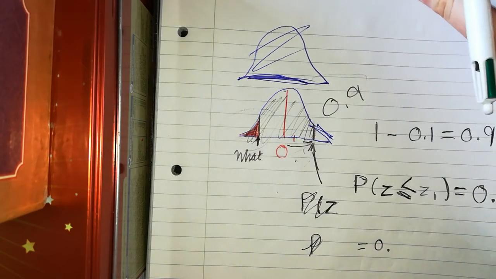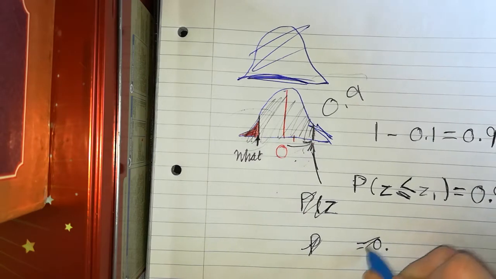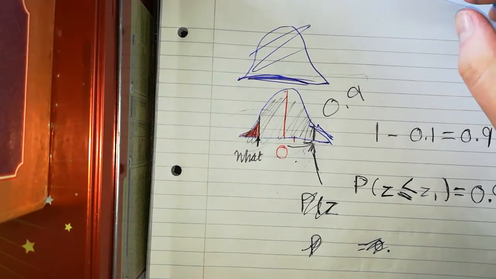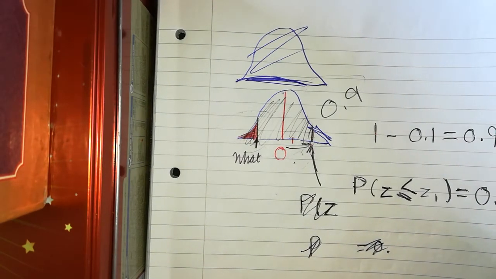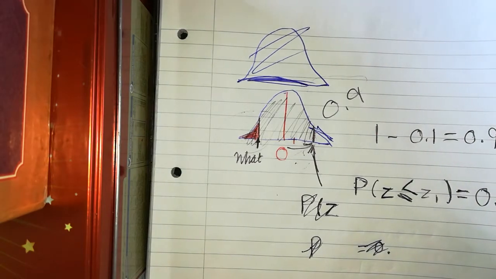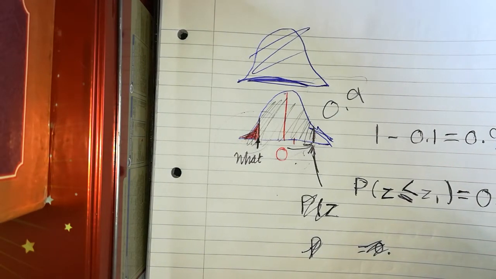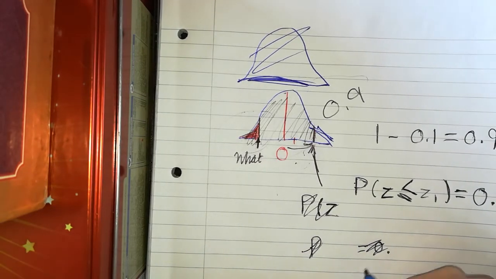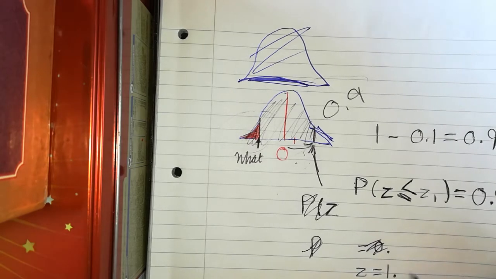So I'm going to look for probabilities that's 0.9, and then I'm going to figure out what z value goes with that. So 0.9, I get the closest one. So it's 1.28. So z is equal to 1.28.